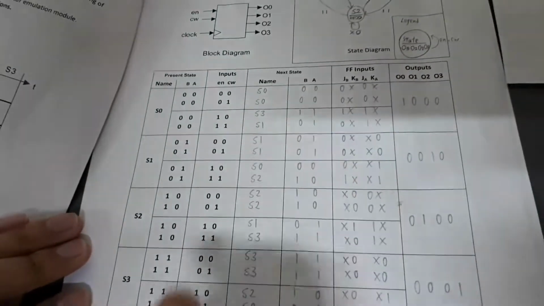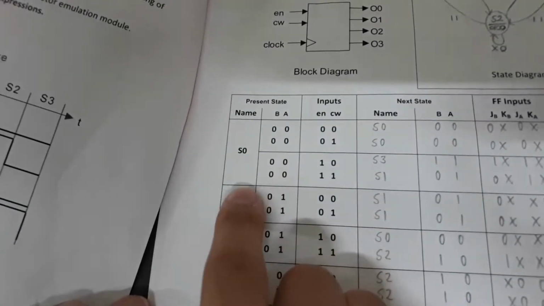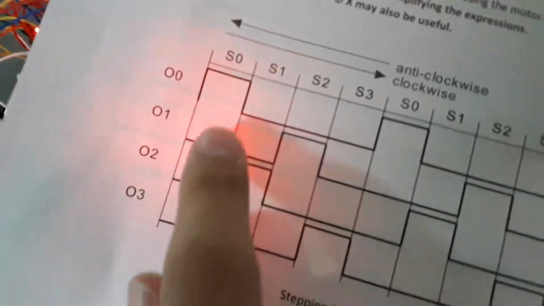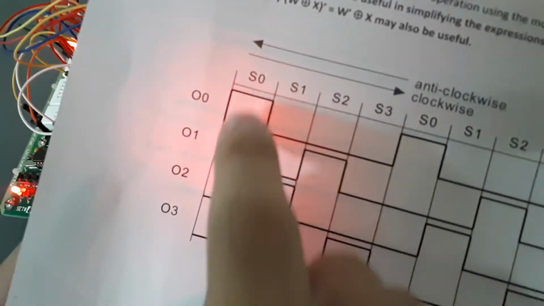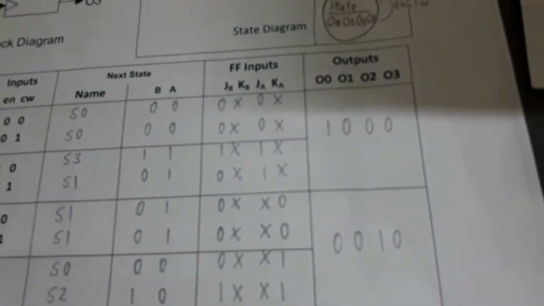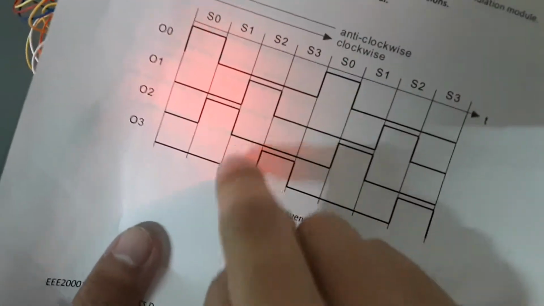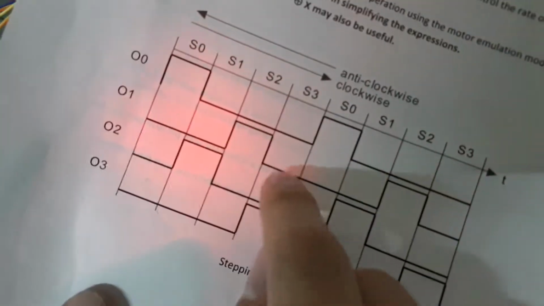Okay, so now you want to fill in the table, right? So you look at here, the S0, okay. Let's say the output. So look here. So output, so this is a 1 0 0 0. So for S1, how about S1? 0 0 1 0. How about S2? 0 1 0 0. How about S3? 0 0 0 1.